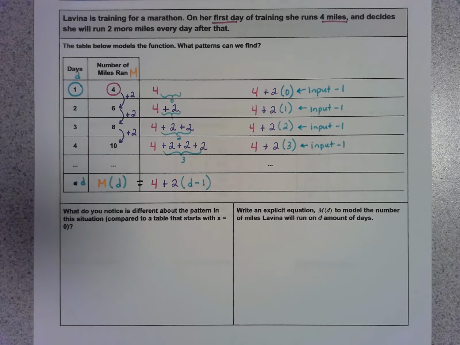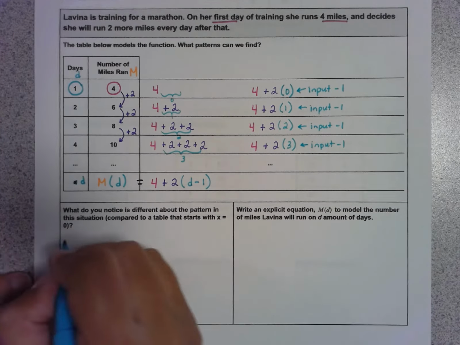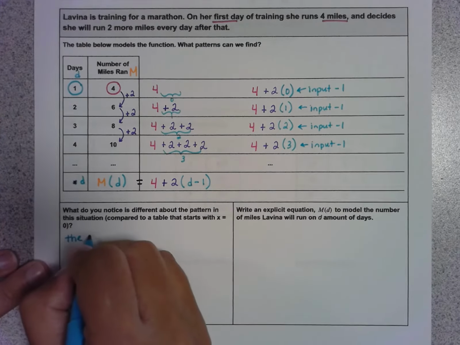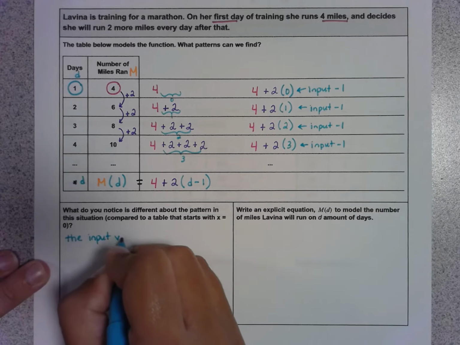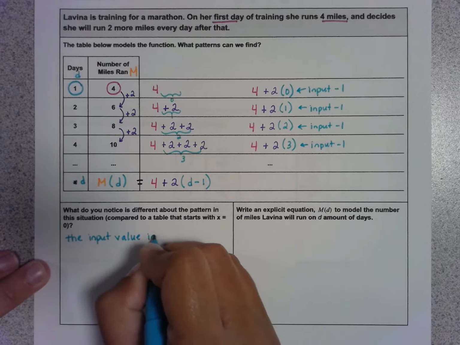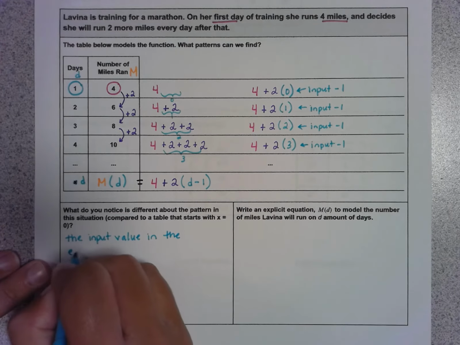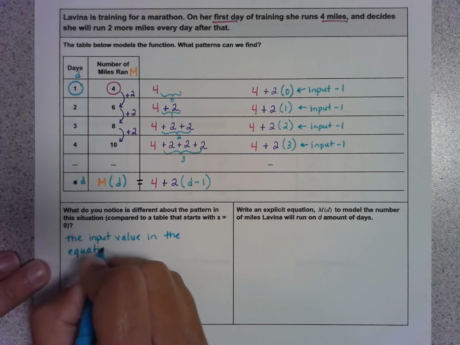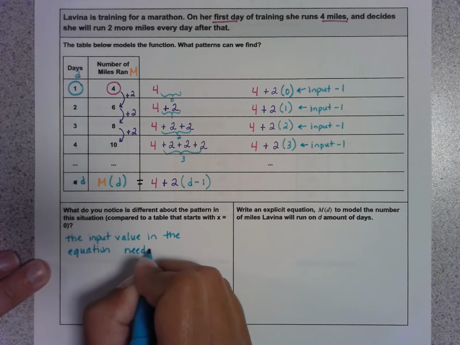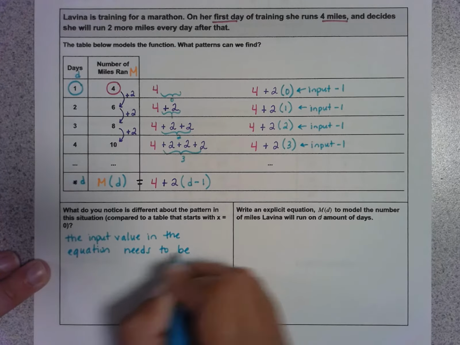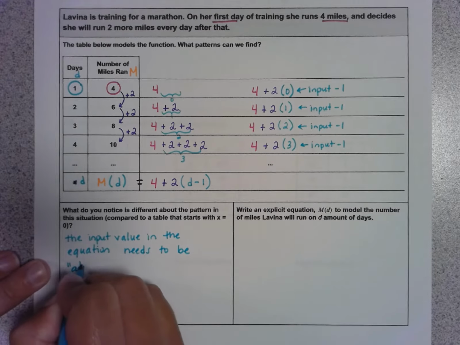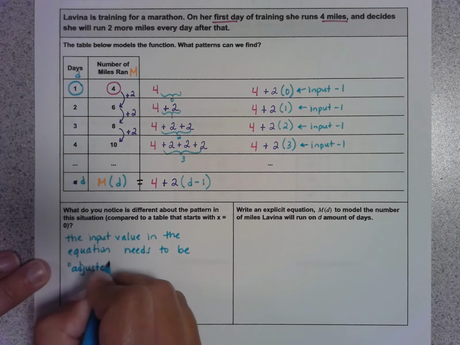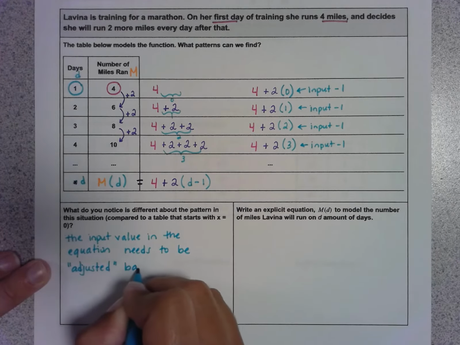So what do we notice that's different about the pattern in this situation as compared to a table that starts at 0? What I notice that's different is that the input value in the equation needs to be adjusted based on the table.